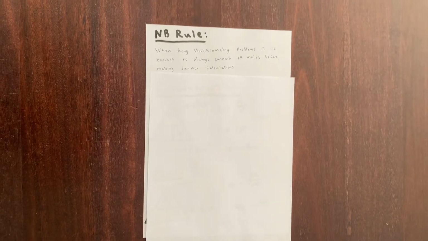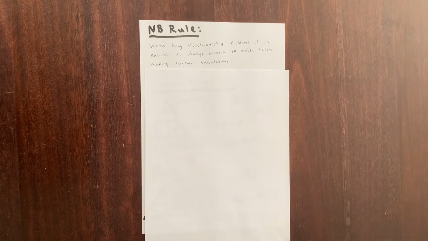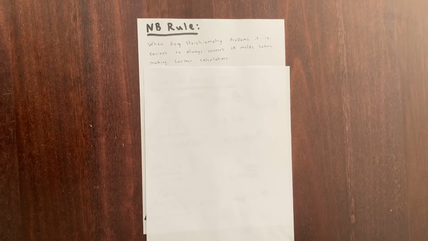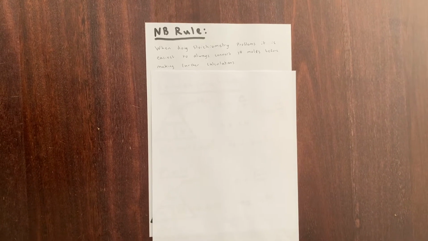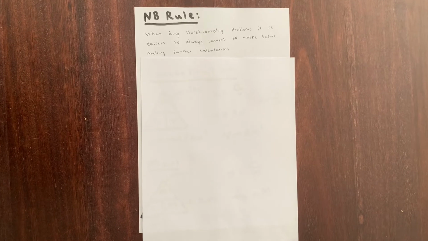But I wanted to start today's problem with the important rule: when we're doing stoichiometric problems, it is easiest to always convert to moles before making further calculations.